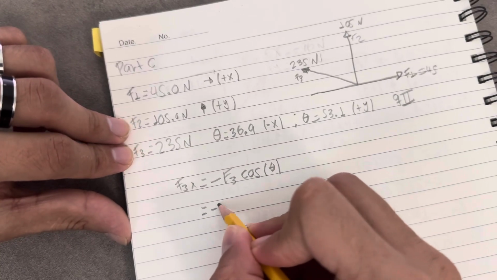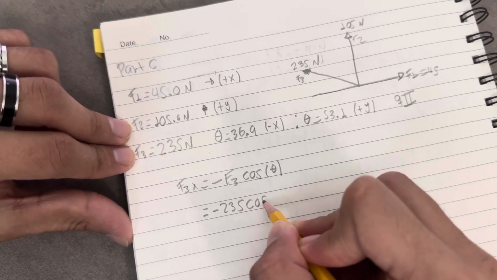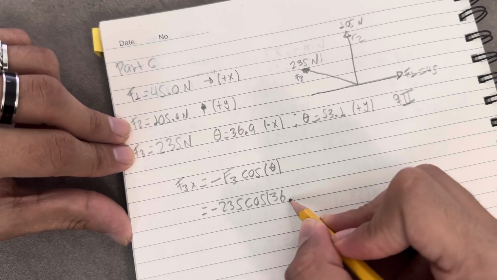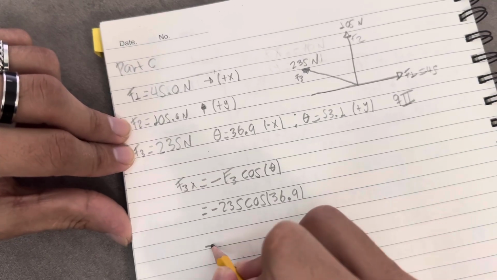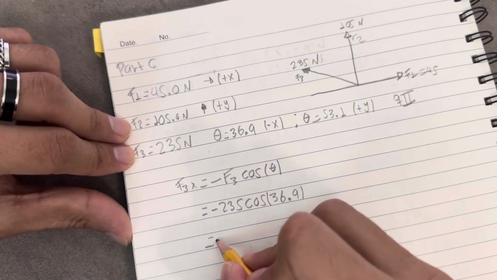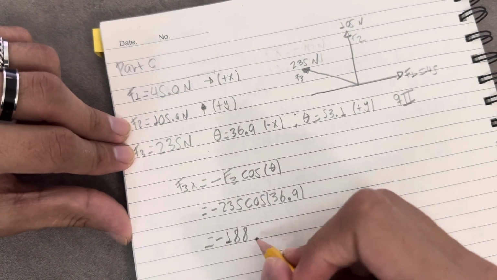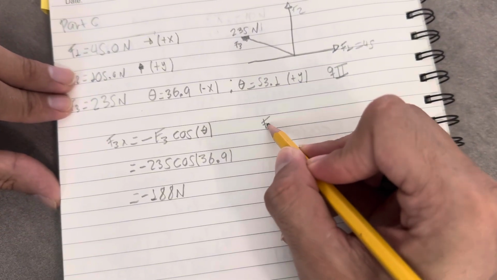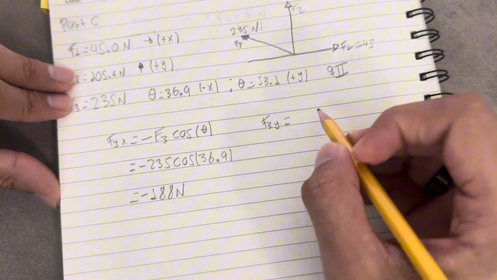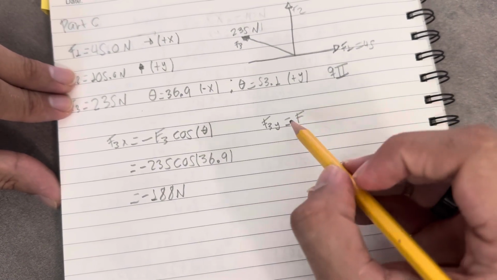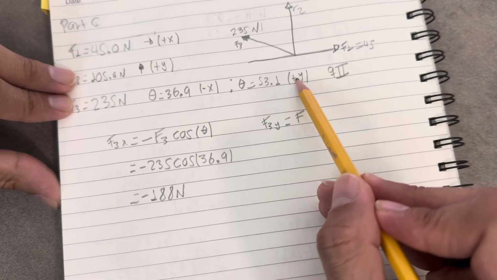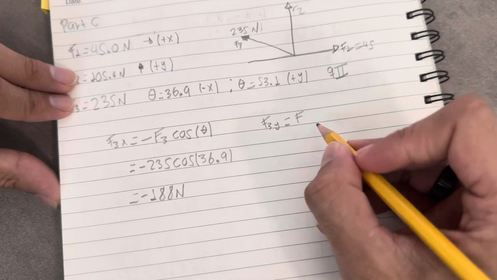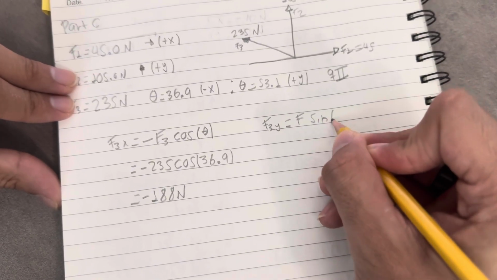This is going to be 235 cosine of 36.9, which is equal to negative 188 Newton. Now for F3y, this will be the force. This one is positive because the force is being applied in the positive axis of y, times sine of the angle.